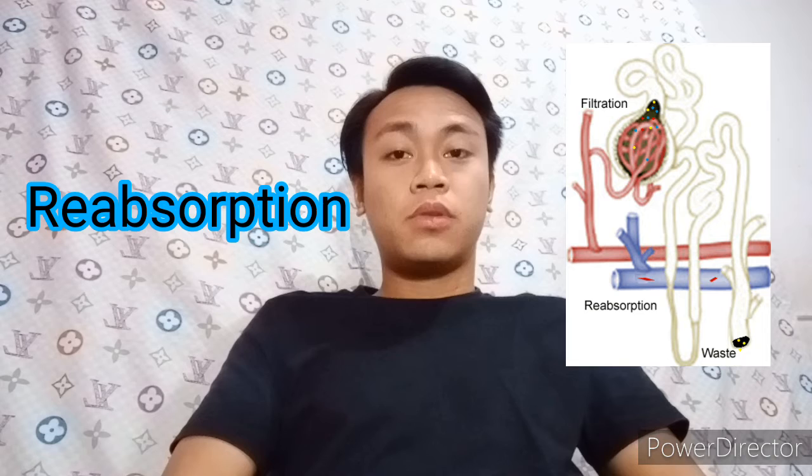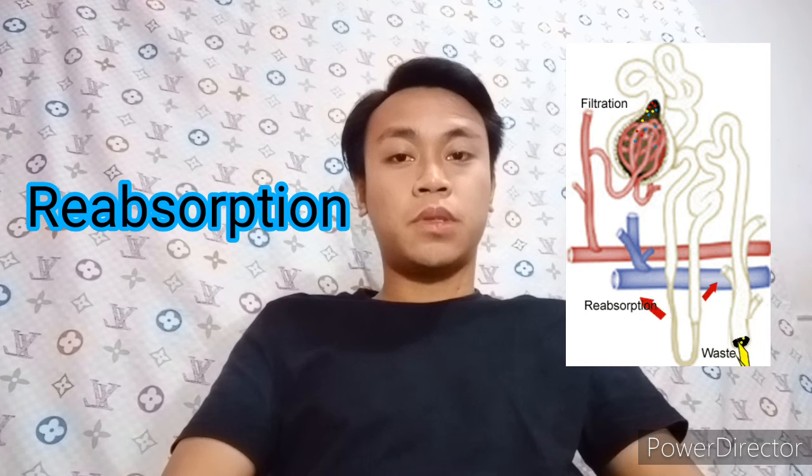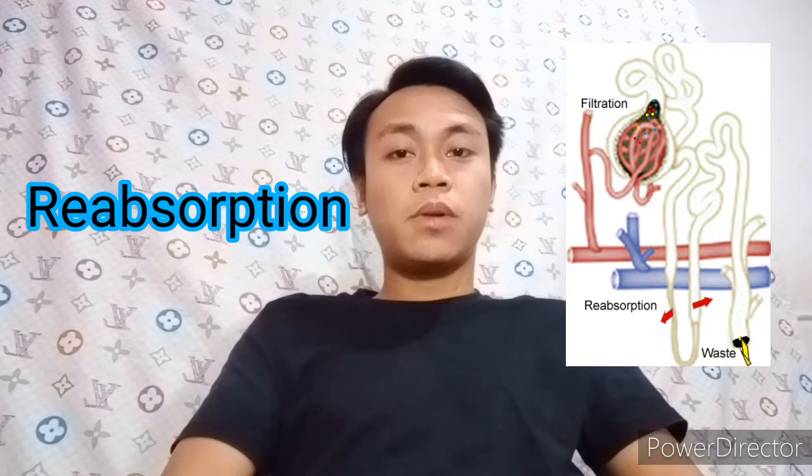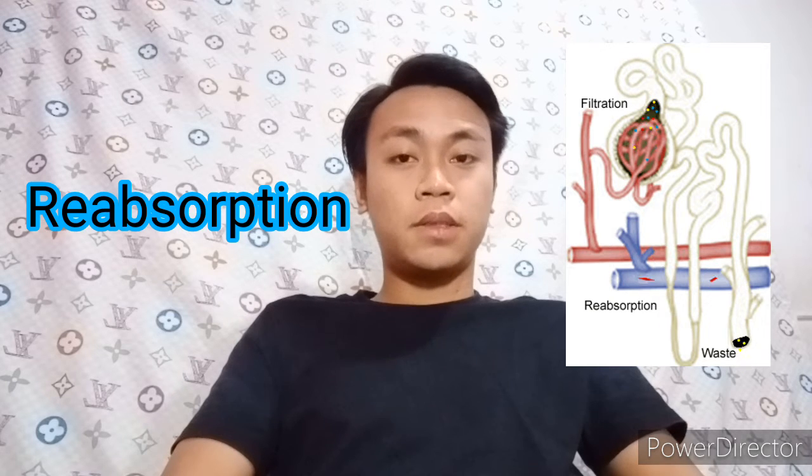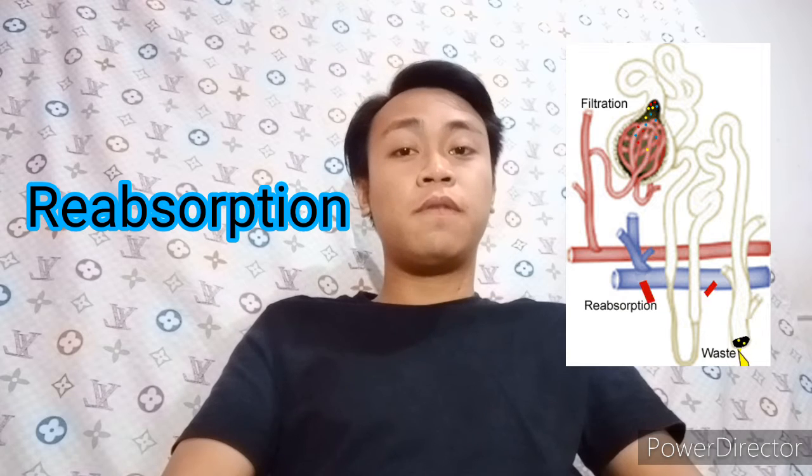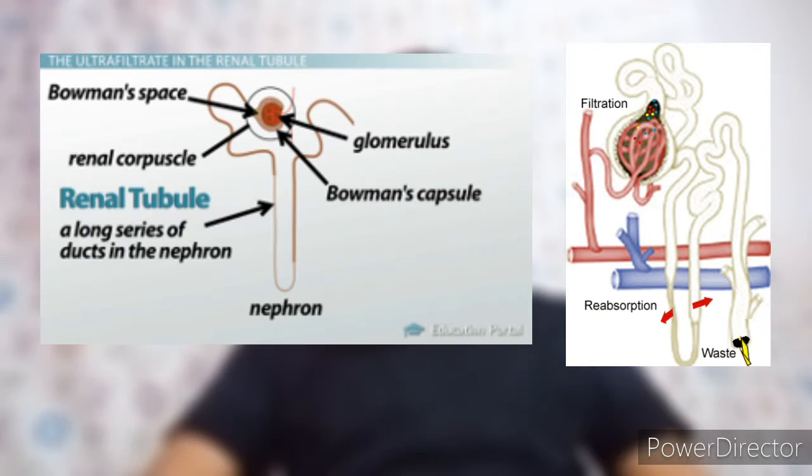So the next step is called reabsorption. The glomerulus filters water and small solutes out of the bloodstream. The resulting filtrate contains waste, yet it also contains substances that our body needs like essential ions, glucose, amino acids, and even smaller proteins. When the filtrate exits the glomerulus, it flows into a duct in the nephron called the renal tubule. As it moves, the needed substances and some water are reabsorbed through the tube wall into adjacent capillaries.